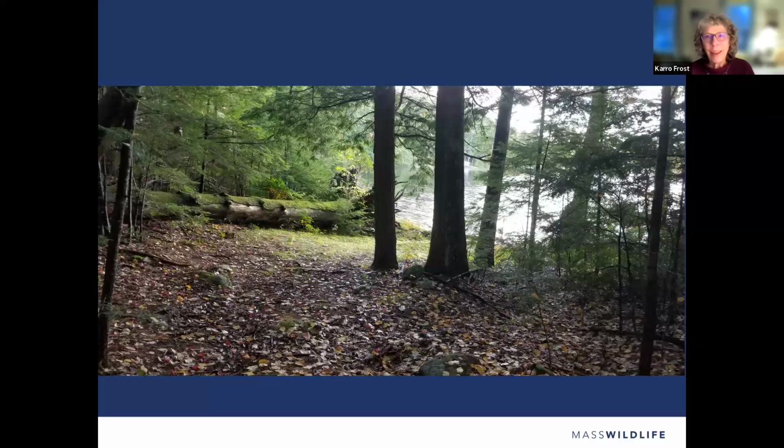And there's native wetland plants here along the edge, including another orchid. I'm a real sucker for native orchids. The little clubspur bog orchid grows along the edge of that wetland, the edge of the pond.